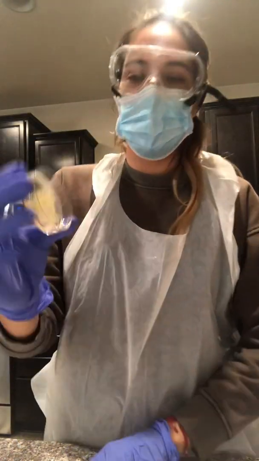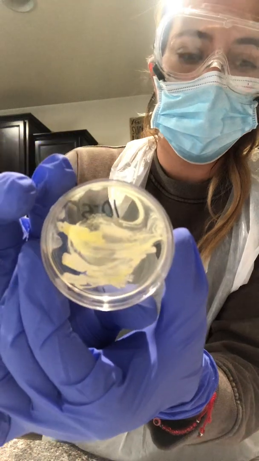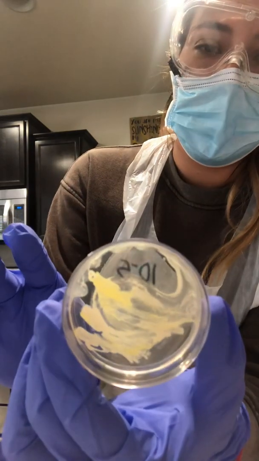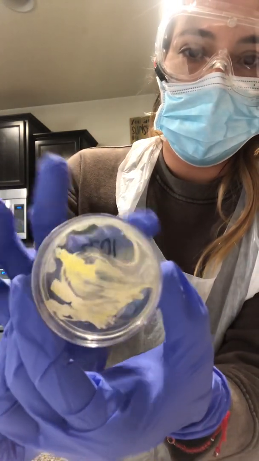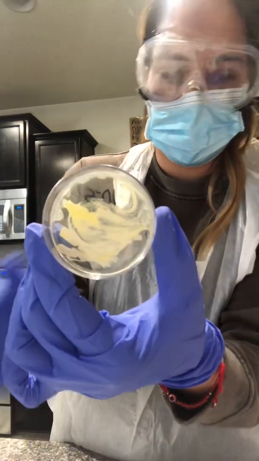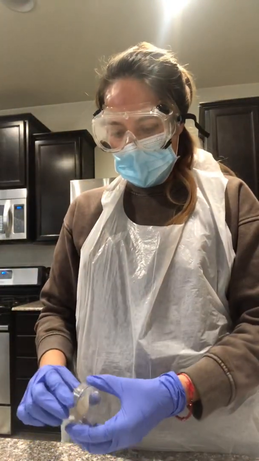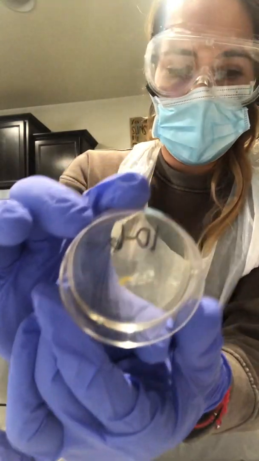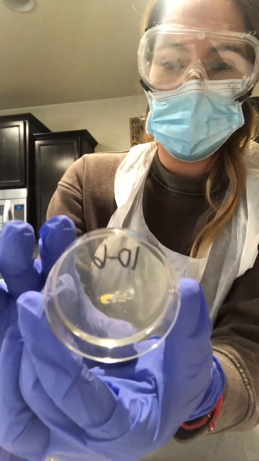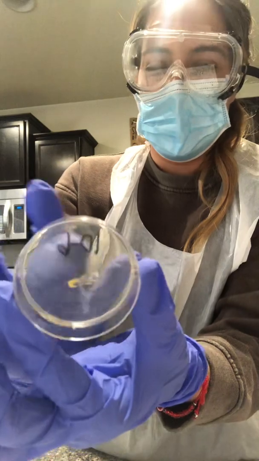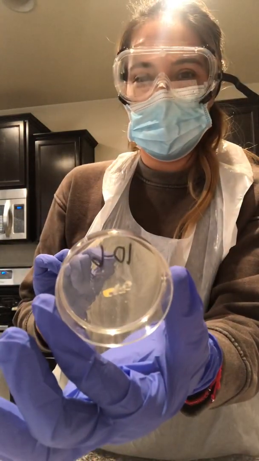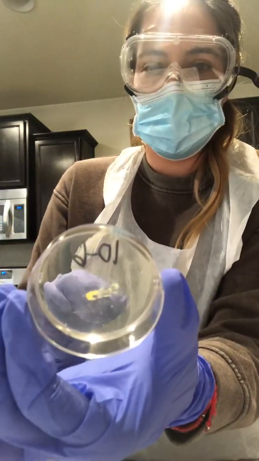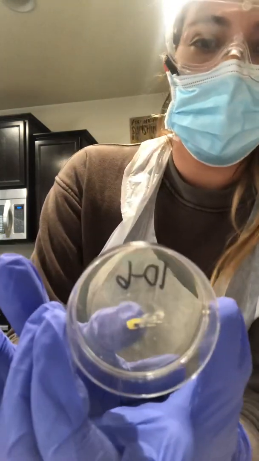And for the 5th one, to me, this one looks like it was the most successful growth. It has so many colonies, and it's yellow and a little bit of white on the outer, and it's mostly in the center. And for the 6th one, you see very, very small growth on the outer side of the plate, and I see it mostly in the center right here of the plate, and it's a golden yellow color.